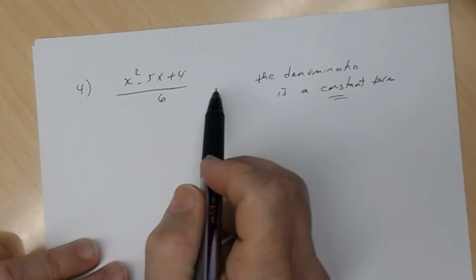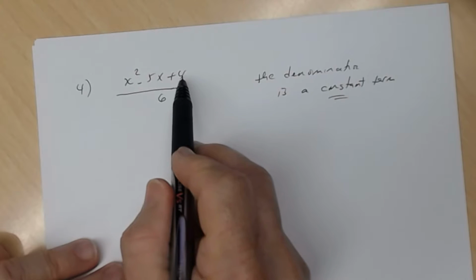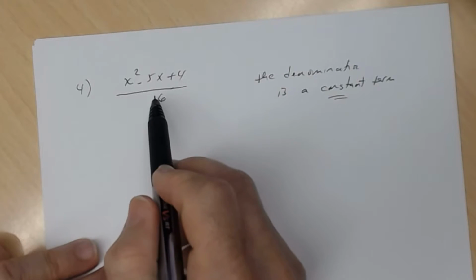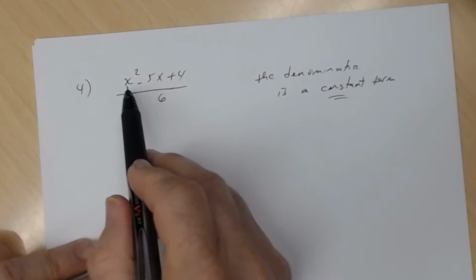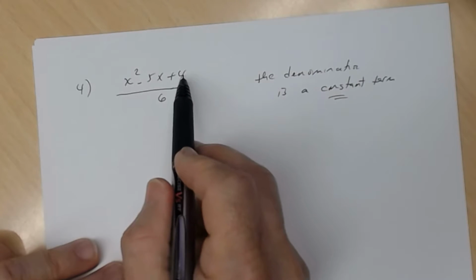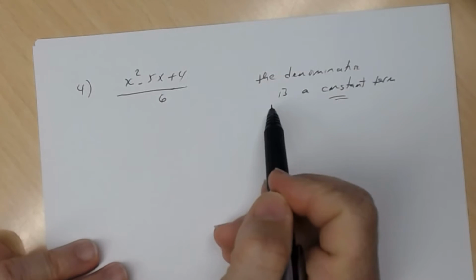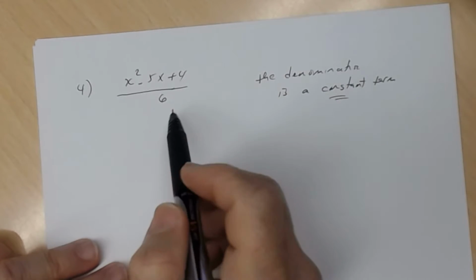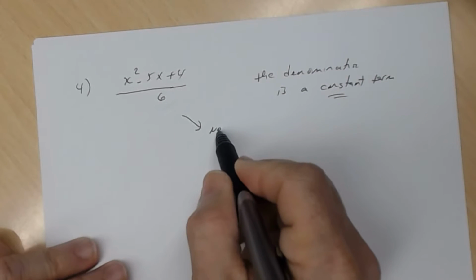If I let x equal 4, I get some value in the numerator, but the denominator is always 6. If I let x equal 3, I get a value in the numerator. The denominator is always 6, so it's always constant. That's what we mean by constant. It doesn't change. So again, this is always going to be 6. It will never be 0.